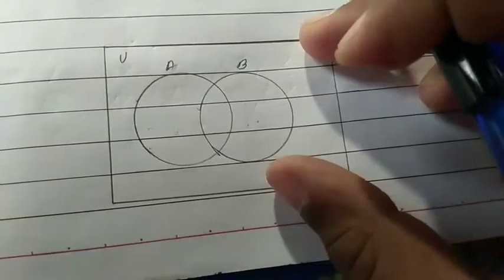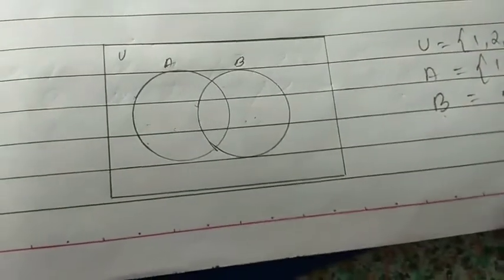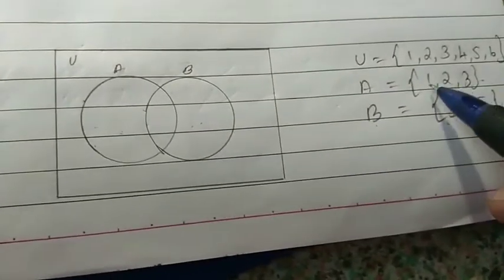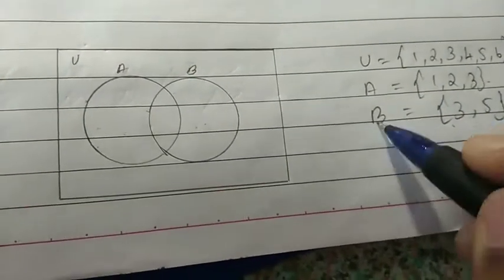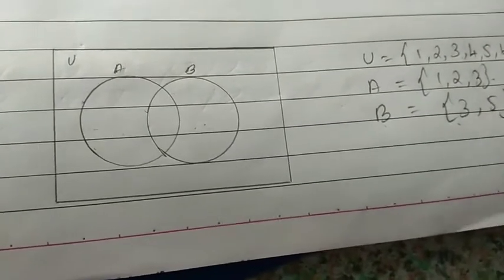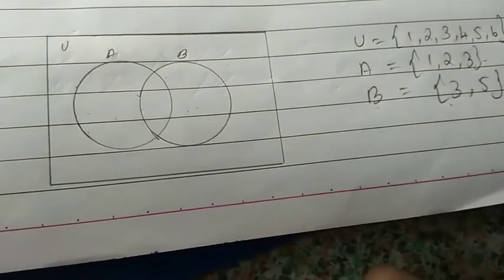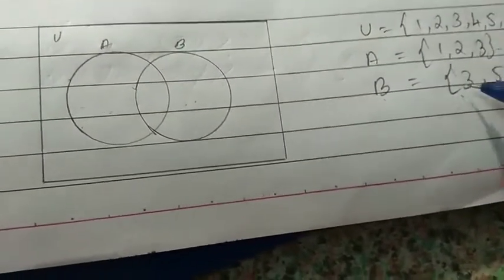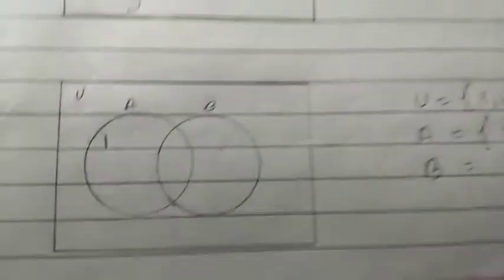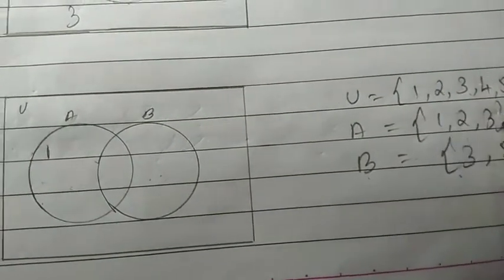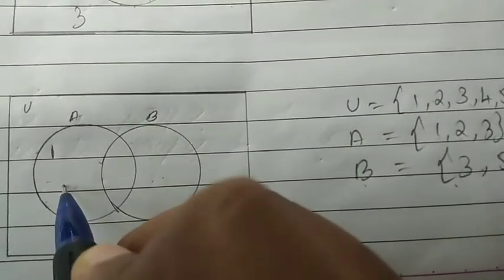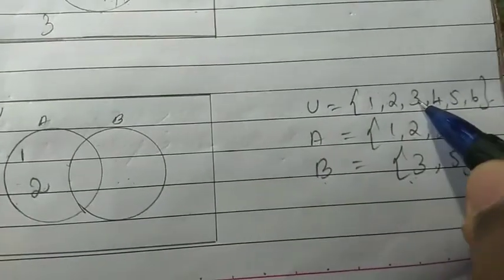In the universal set, every element is present. What are those elements? 1, 2, 3, 4, 5 and 6. In set A I have only 1, 2, 3, and in set B I have 3 and 5. Now let me start writing it in the Venn diagram. 1 is present in the universal set as well as A and not in B, so I will write it inside circle A. Next 2. 2 is present in U as well as A, not in B, so I will write it inside circle A itself. 2. Okay, next 3.